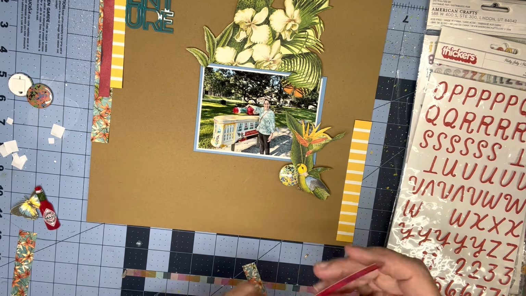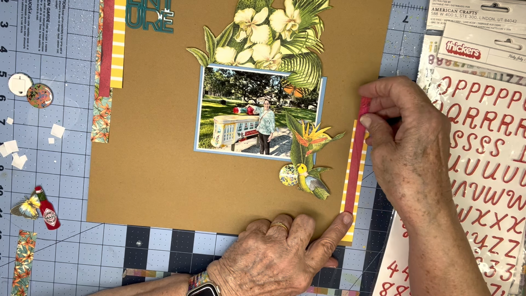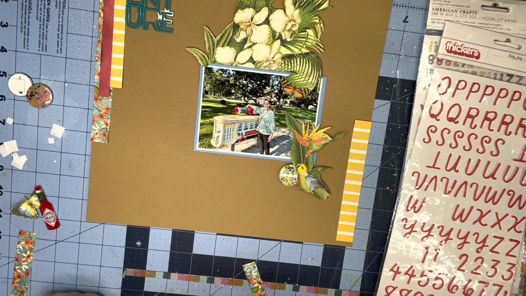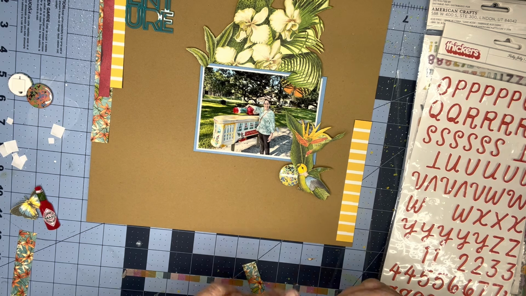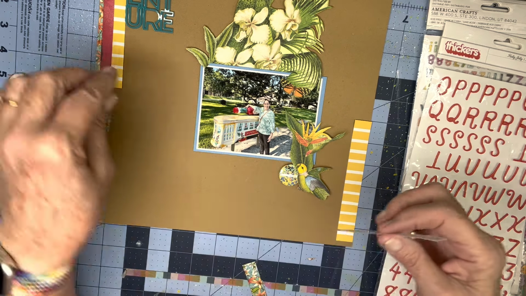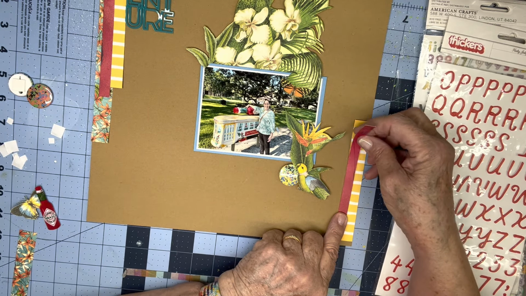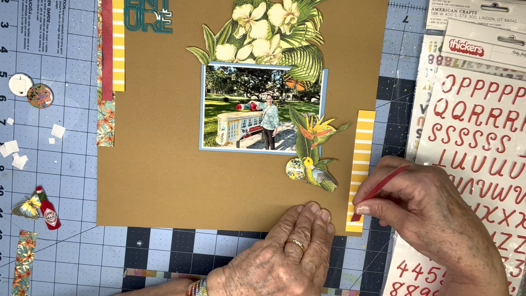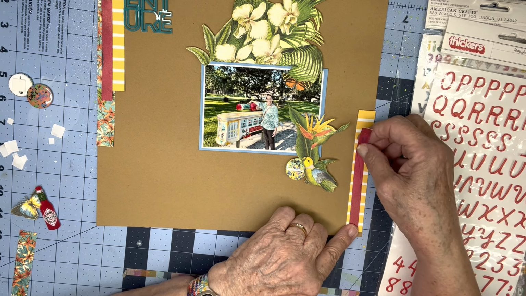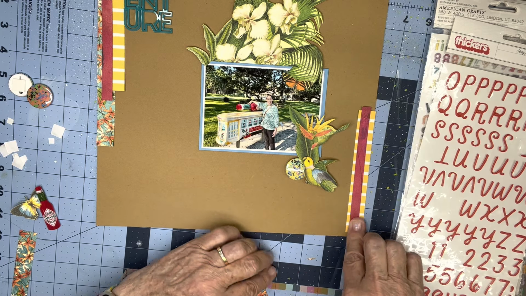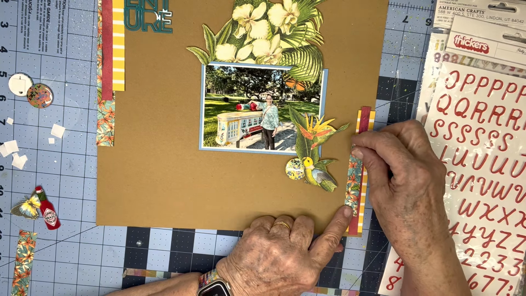And I'll do this red piece next, and I'll overlap. I'm going to put some glue to hold that down. I'll maybe overlap. Let's see. I'm going to do it this way so that it's actually right there.